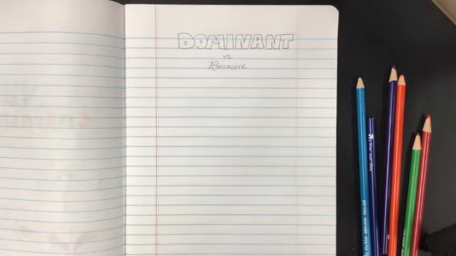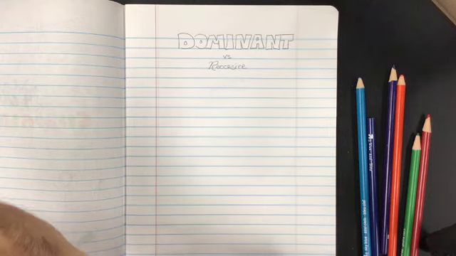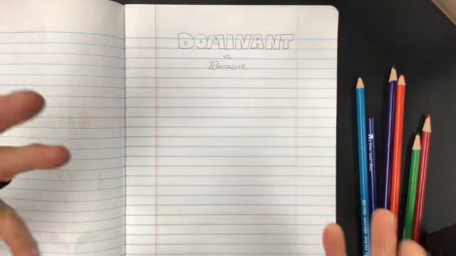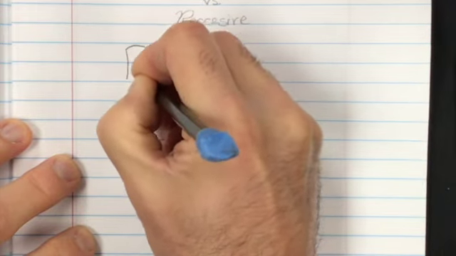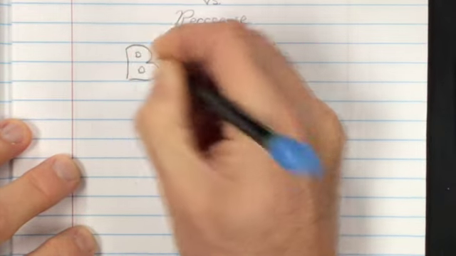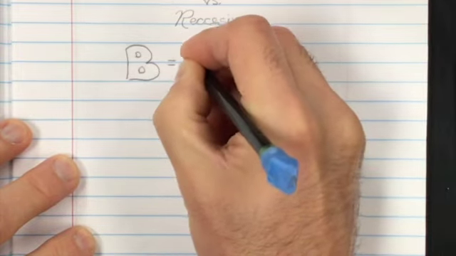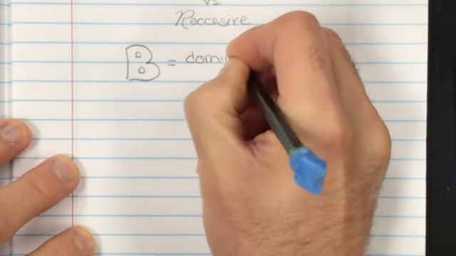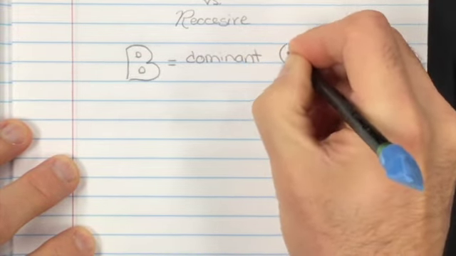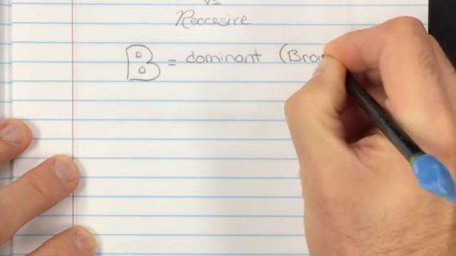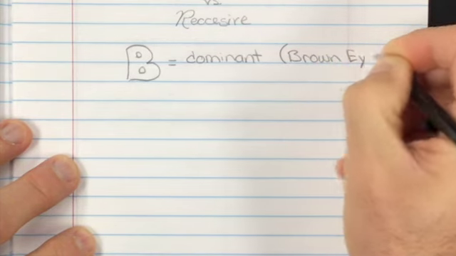Now, when scientists talk about genes, they usually use letters to represent that gene, and they take the first letter of the dominant gene type or trait. So what I mean by that is let's take eyes. We've been talking about that. So scientists will use a capital B to represent eye color because the dominant gene or trait is brown eyes. And brown begins with B.